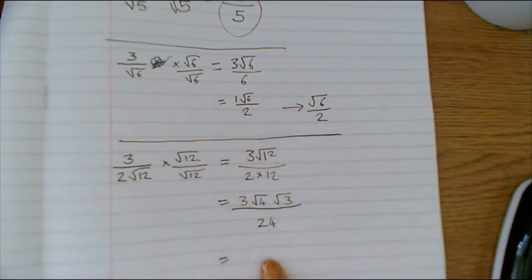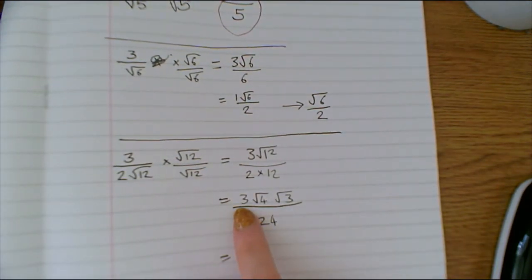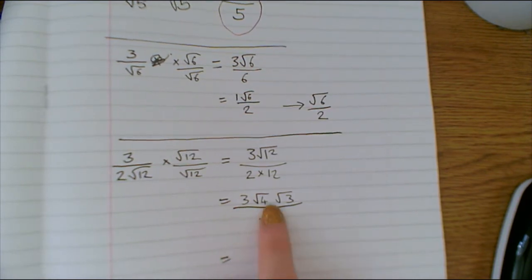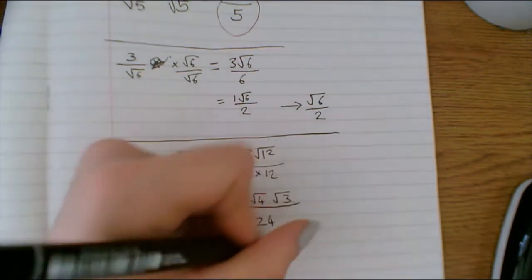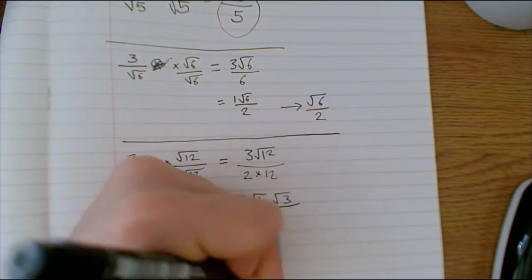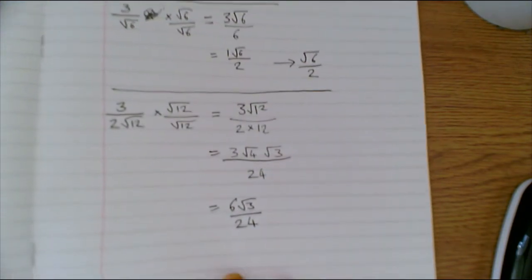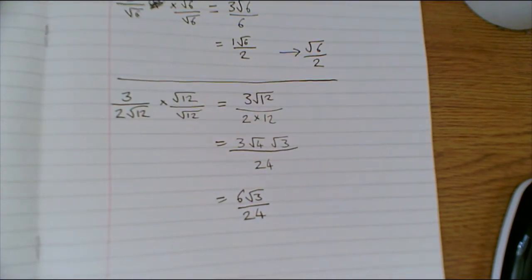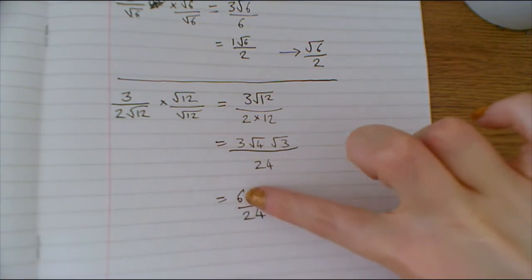Onto a new line. So on my numerator now, I'm going to do this in one step. We've got 3 times root 4. Now root 4 is the number 2, so it's 3 times 2, which is 6. So I've got 6 root 3 over 24. Almost there, Year 10. There's just kind of another bit to simplify and make it perfect. With this, ignore the root 3 for a moment.